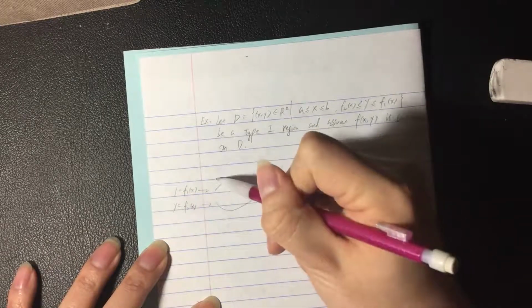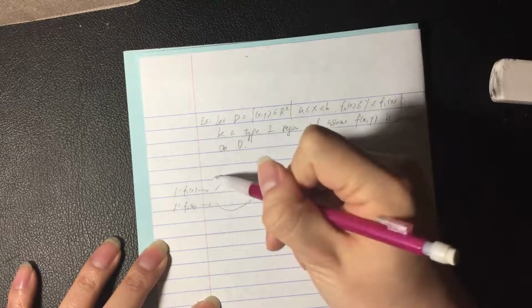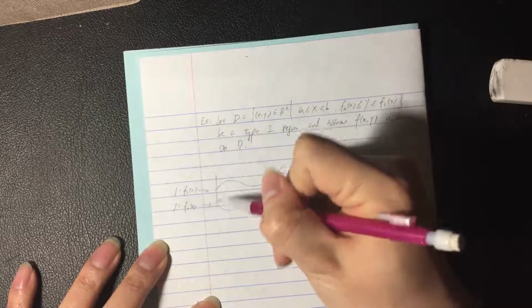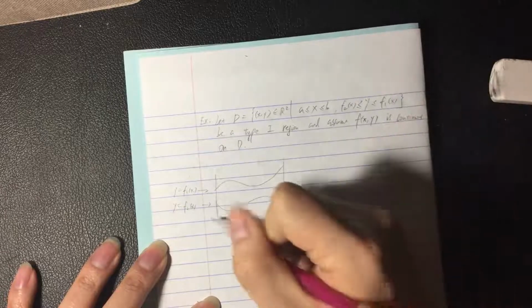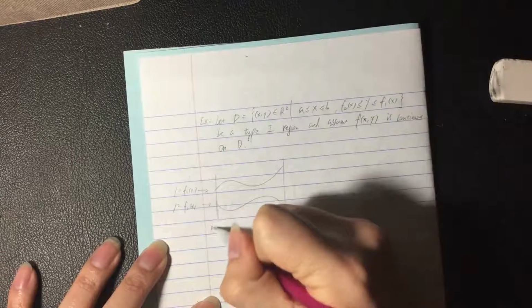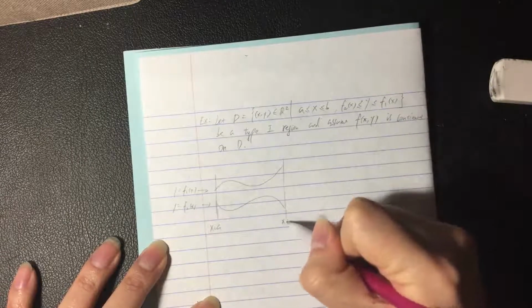On the left and right, it's bounded by two vertical lines, x equal to a and x equal to b.